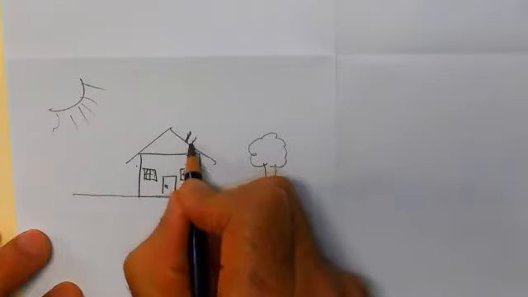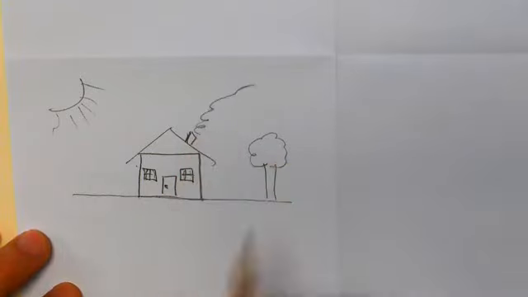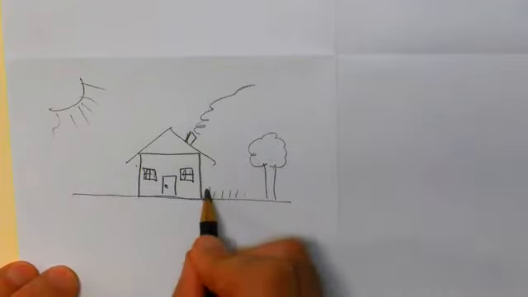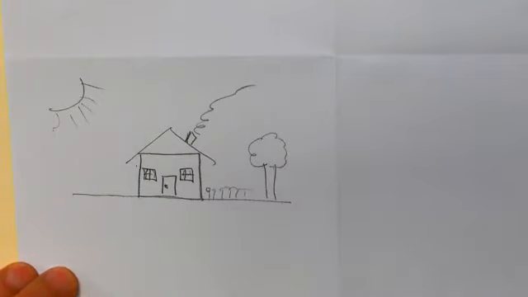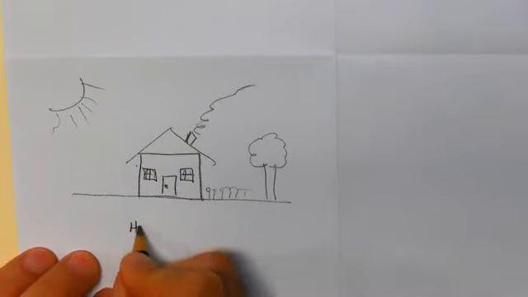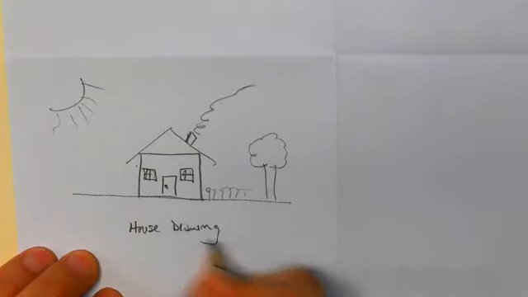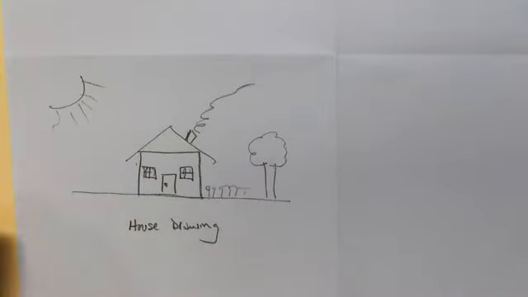Sometimes the chimney would be crooked like this, and there was smoke coming out of the chimney, even if it was 95 degrees outside. And you would have maybe some flowers here and other things. This is the house drawing that a lot of people do, all over the world. They all tend to do the same house drawing.